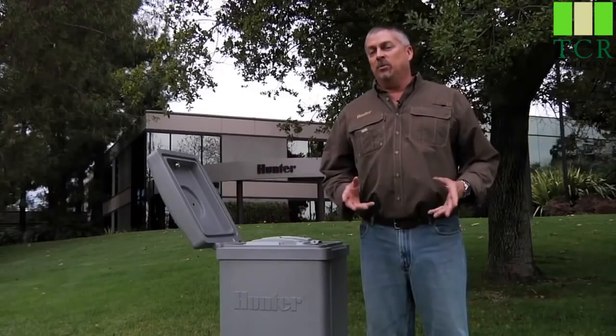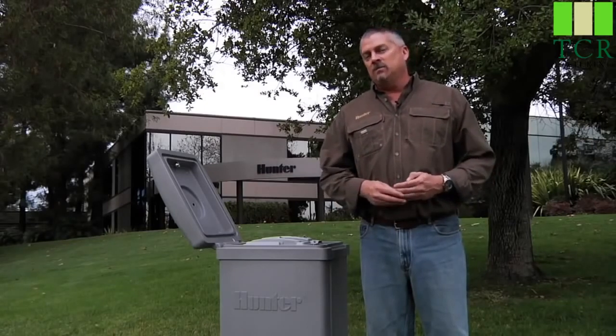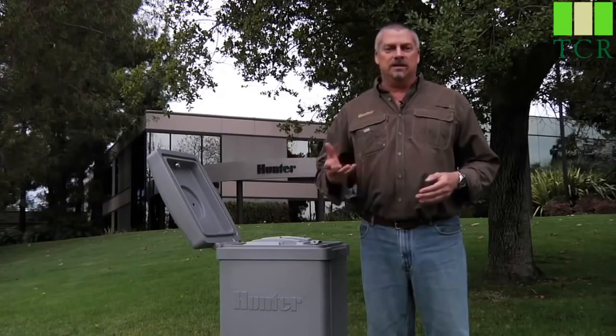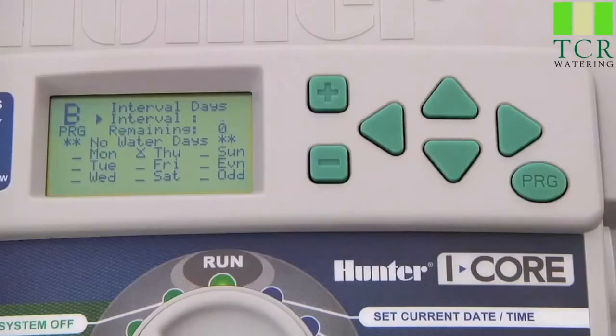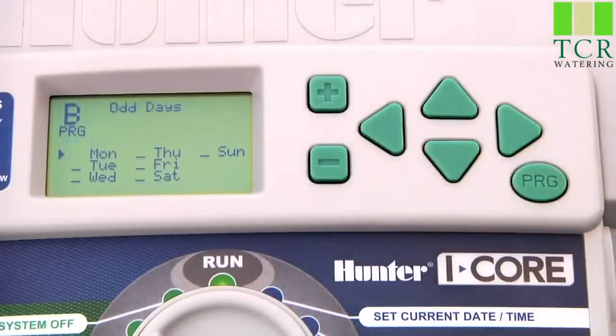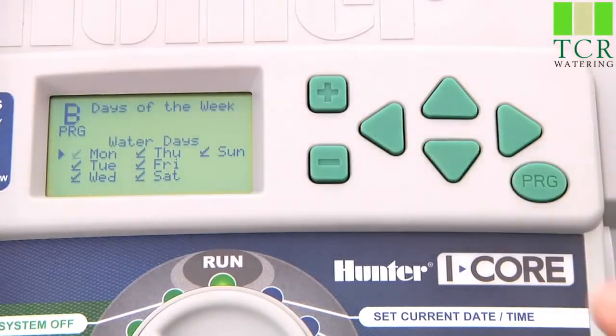Other options available when programming the days to water is the odd and even day settings. Odd days would be the 1st, 3rd, 5th, and 7th, and the even days would be the 2nd, 4th, 6th, and 8th, and so on. You can access this mode by pressing the left or right arrow button. You can program the controller to water every even or odd day, and similar to the interval mode, you can also cancel any days of the week you don't want to water.